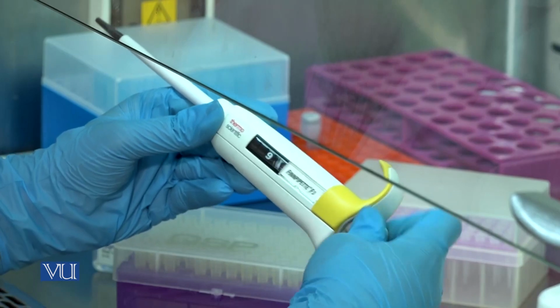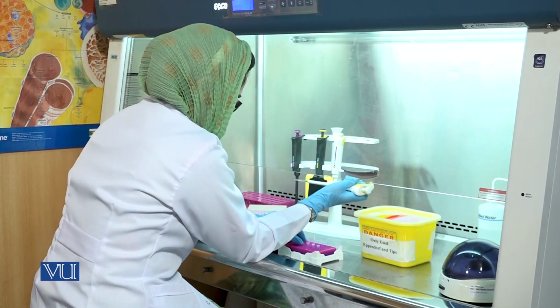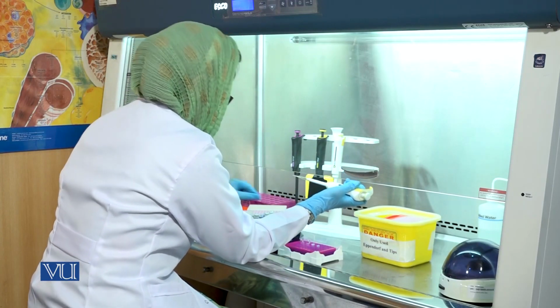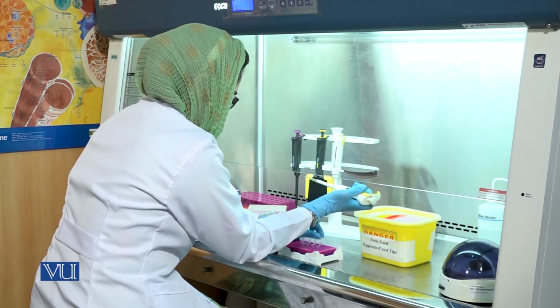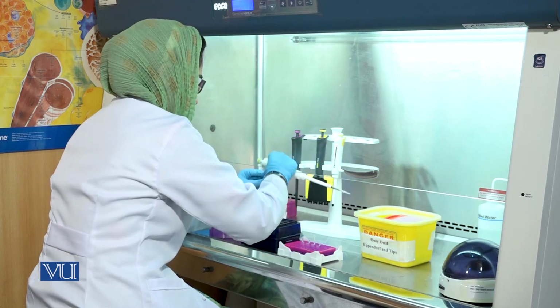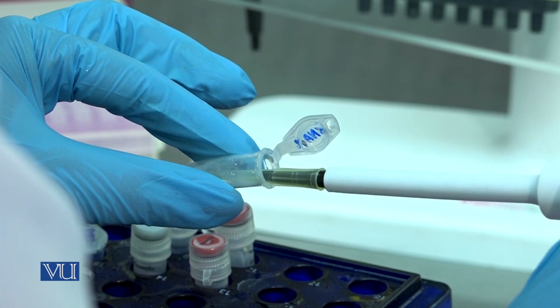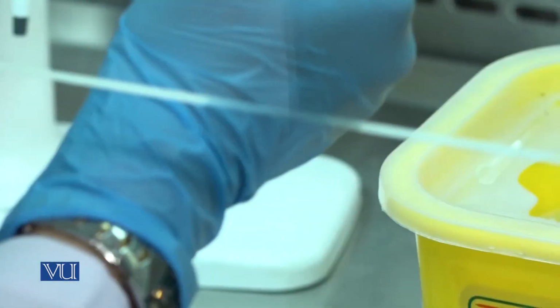Set the micropipette to 10 microliter. Now open the lids of the PCR tubes. Take 10 microliter of RNA sample and then transfer it into the PCR tubes.